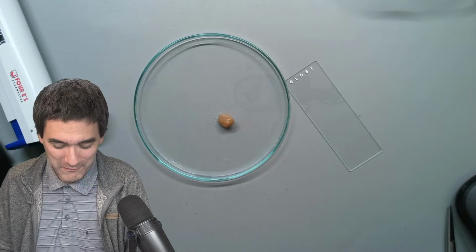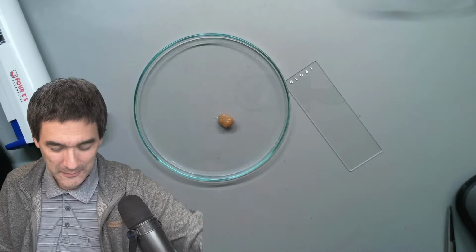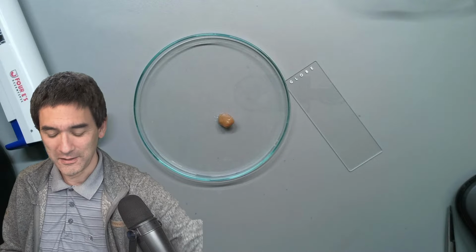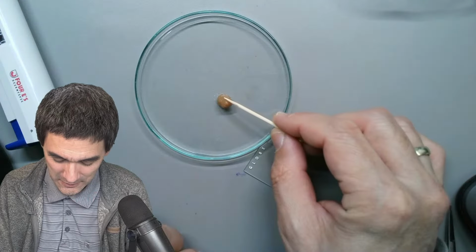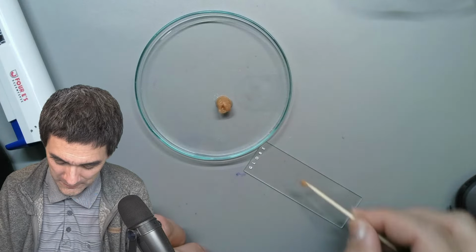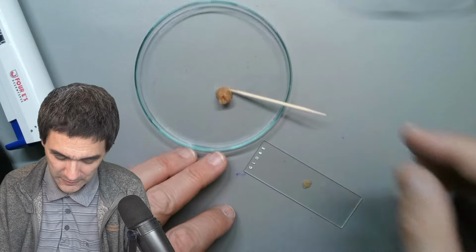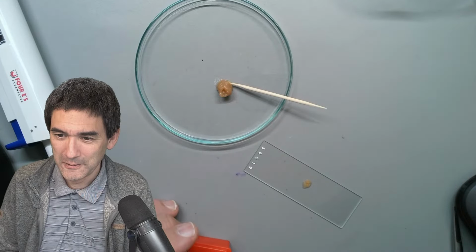This should be a very easy sample, and I'm going to eat this later. I just want to know, can I see some of the cells? That's it. You take a small sample, and here, that's already way too much. Way too much. And you take a cover glass and you make a compression sample.